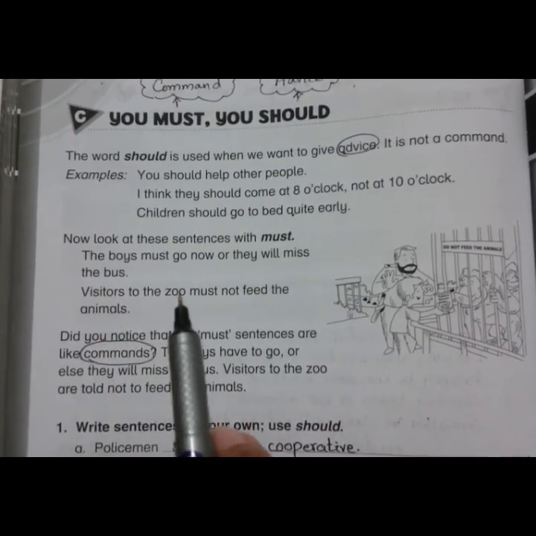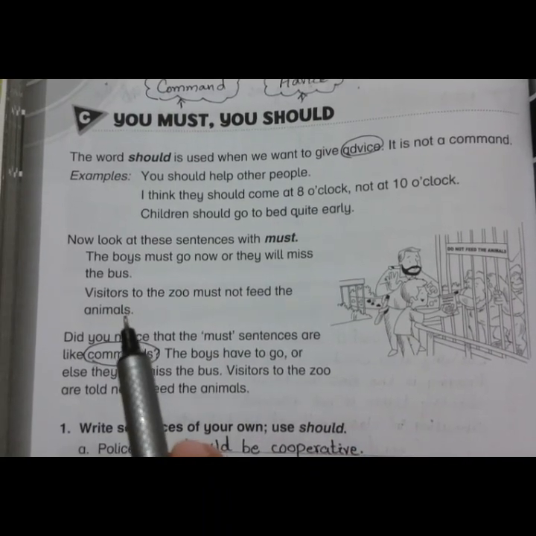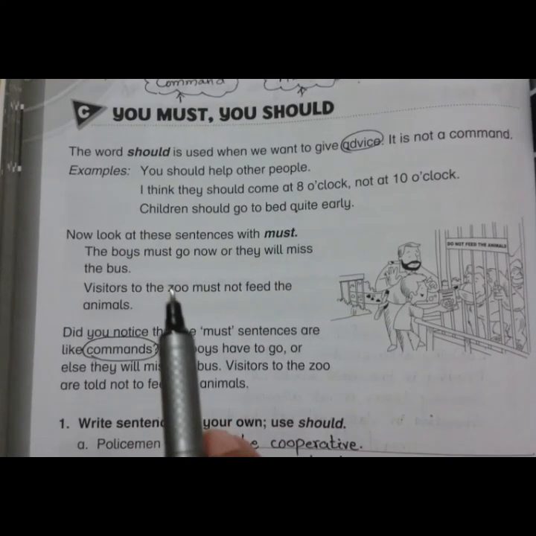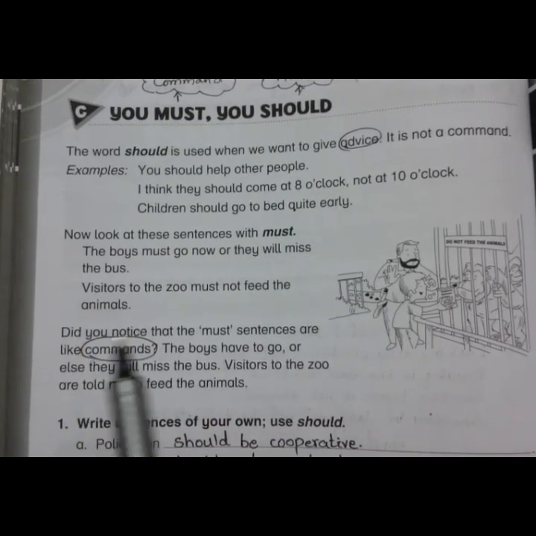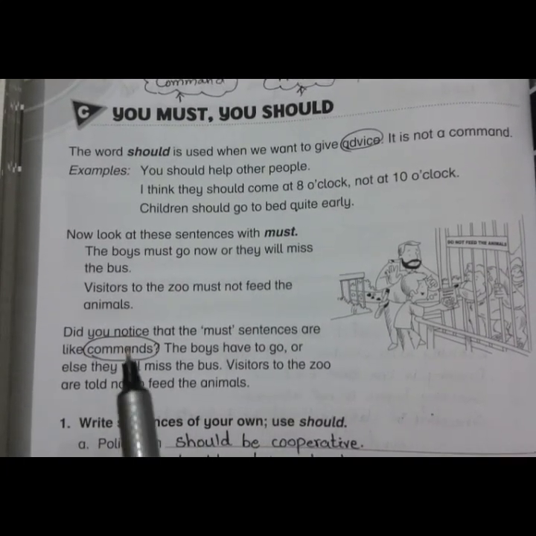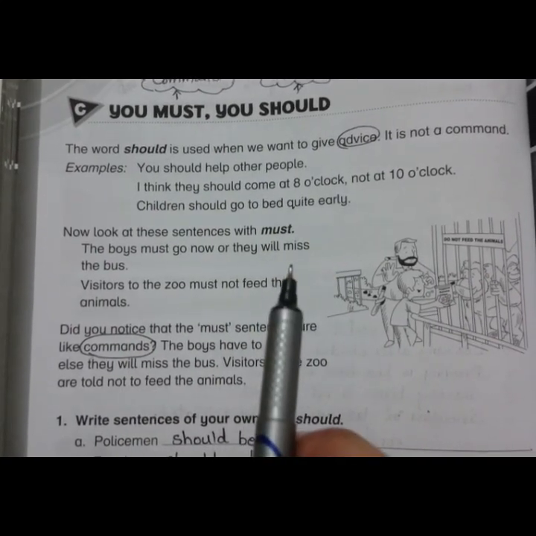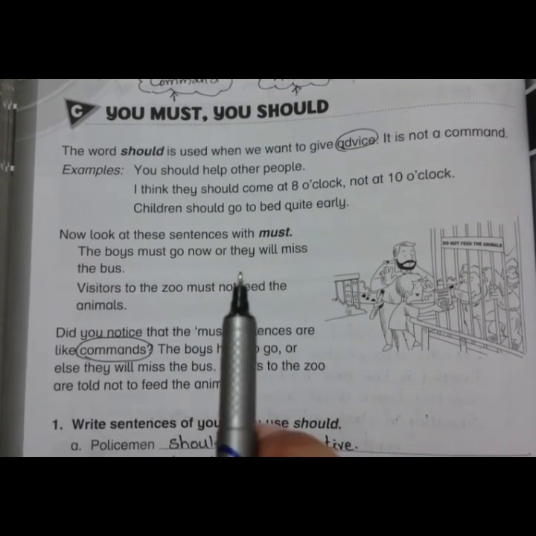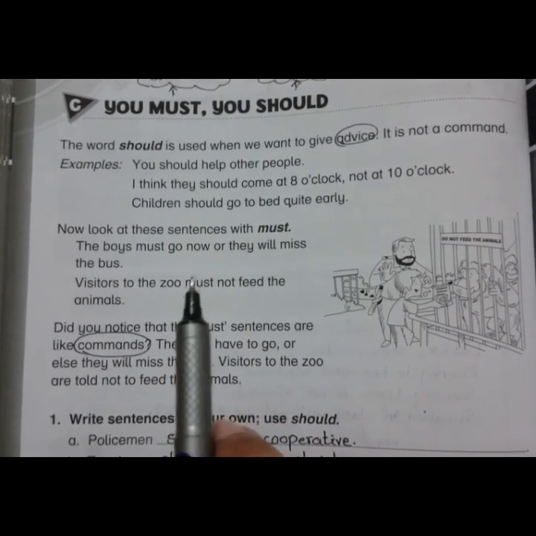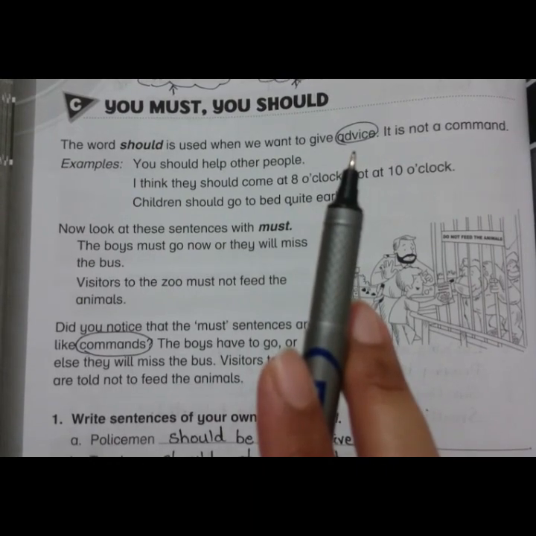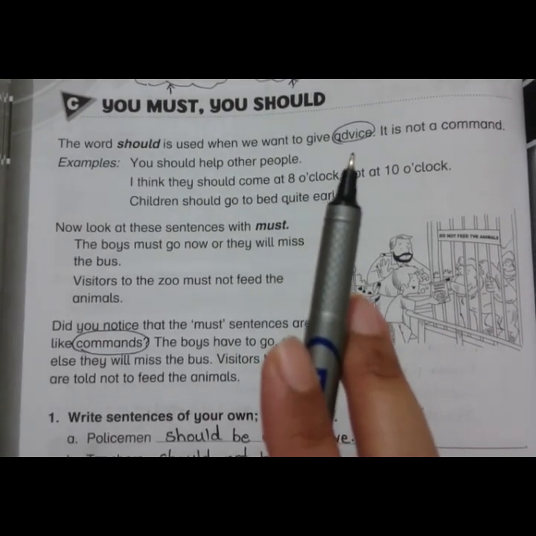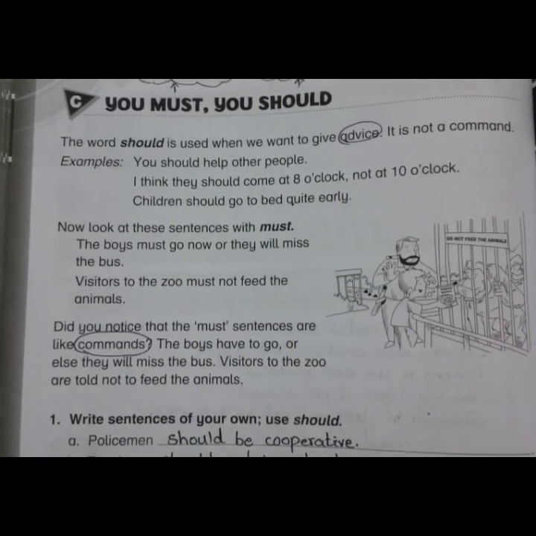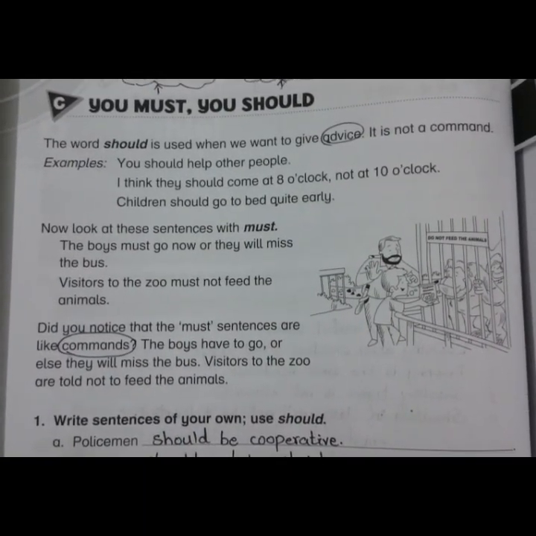Second one, visitors to the zoo must not feed the animals. That's like a rule that they must follow, that they are not going to feed the animals. So did you notice that must statements are just like commands? So these are actually like commands that you're giving to someone. So this is the main difference between must and should. That should is an advice, that we will use should when we are advising someone, and we will use must when we are ordering someone. So let's move towards our first question now.